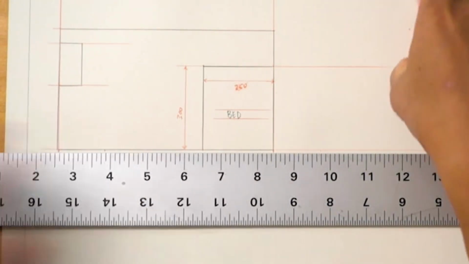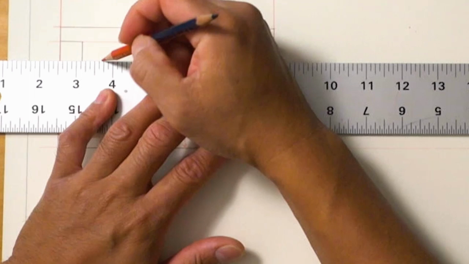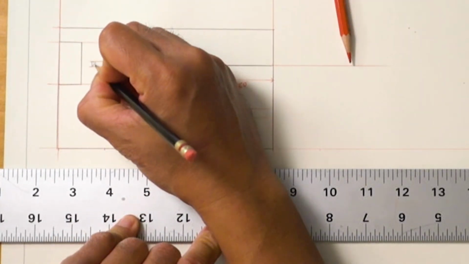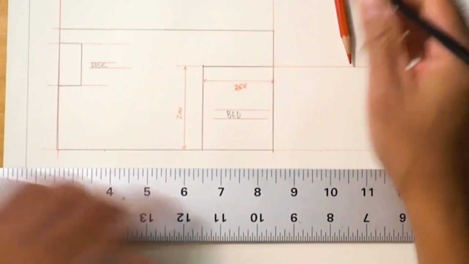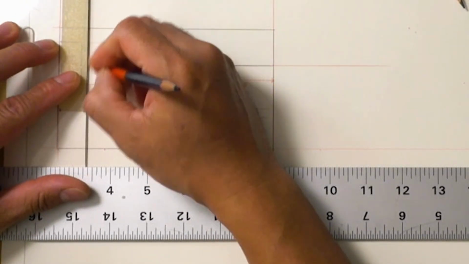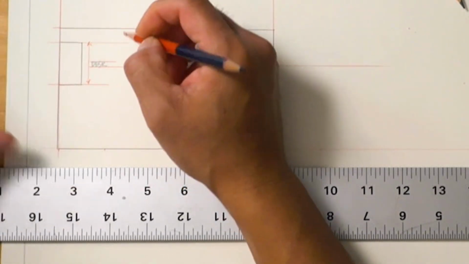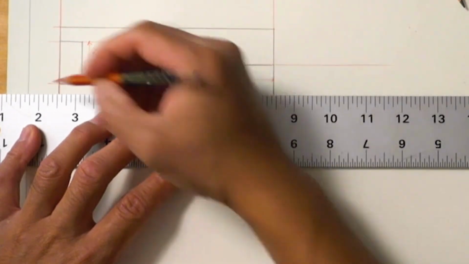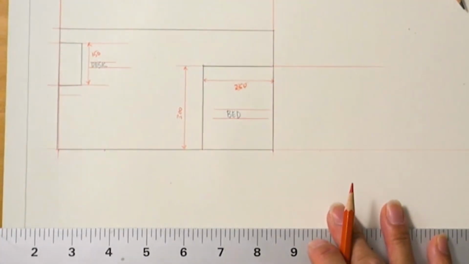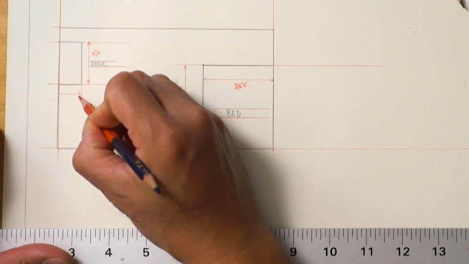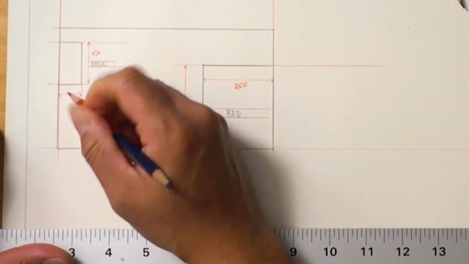Over here, you write desk, and the actual size of the desk is 150 by 70.